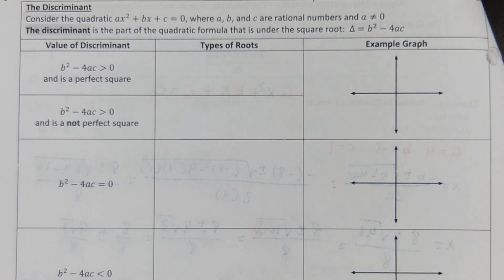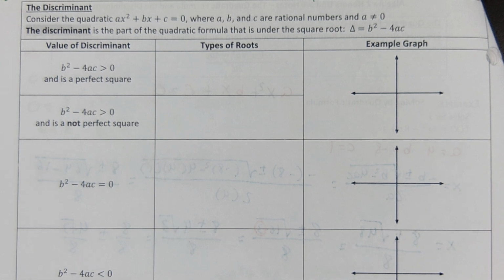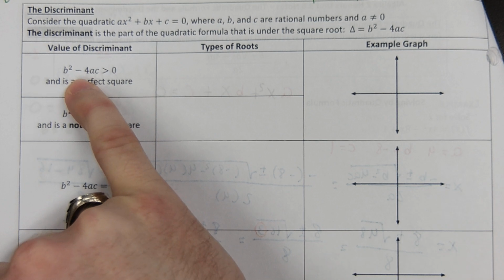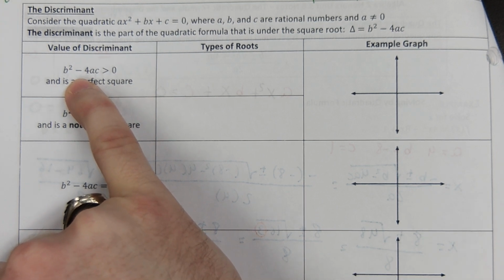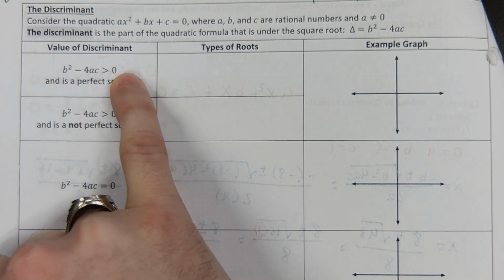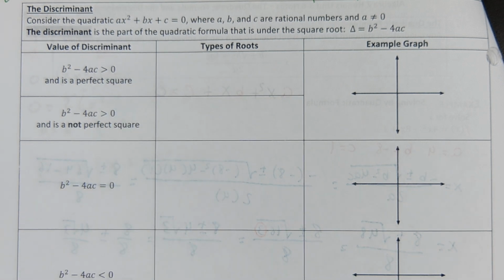Back to the lesson. The point is, the discriminant is a piece of the quadratic formula that could be used to determine what kinds of solutions a quadratic has. If the discriminant gets a positive value, if b squared minus 4ac is a positive number, which is a number bigger than 0, then, like you saw on the front, you will get 2 real solutions.